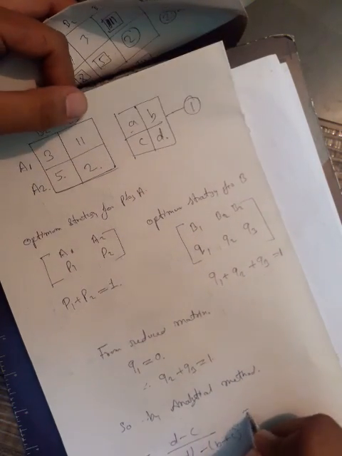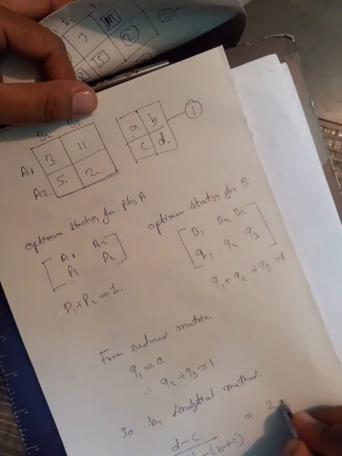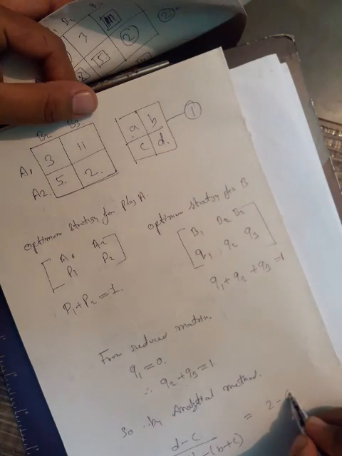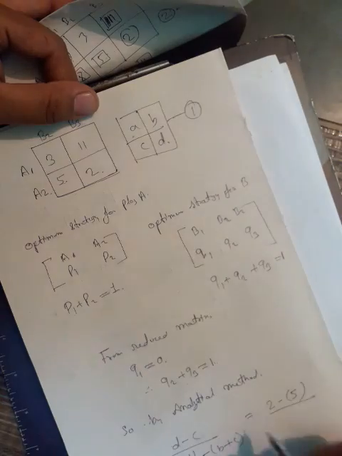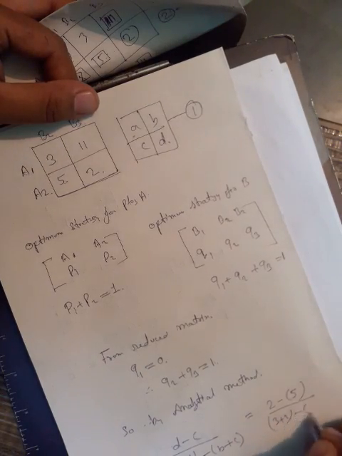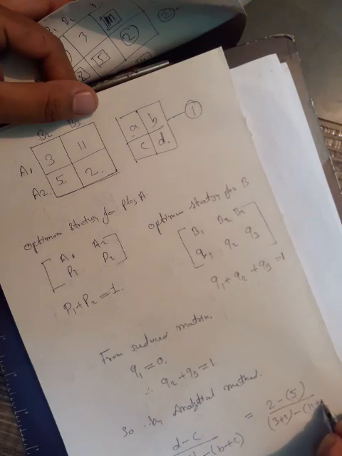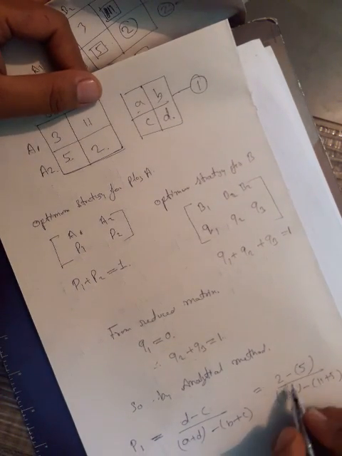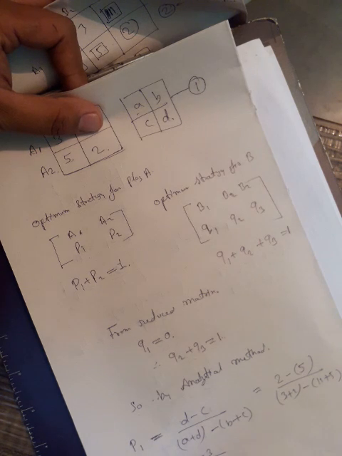So D minus C: the D value is 2, so 2 minus 5, divided by A plus D, 3 plus 2, minus B plus C, 11 plus 5. So you will get minus 3 divided by 5 minus 16, so 3 by 11.